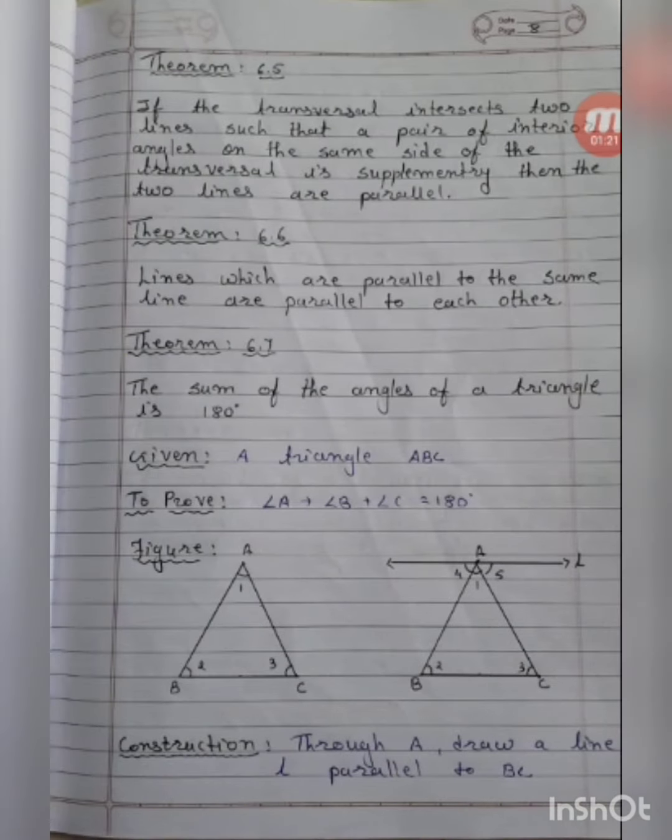Now, theorem number 6.5. If the transversal intersects two lines such that a pair of interior angles on the same side of the transversal is supplementary, then the two lines are parallel. Same thing for the interior alternate angles. Here, for the interior angles on the same side of the transversal, we can discuss it. If the transversal intersects two lines such that a pair of interior angles on the same side of the transversal is supplementary, then we can say that the given two lines are parallel.